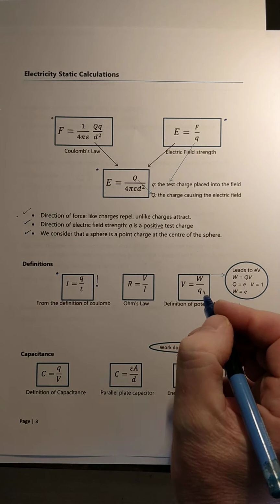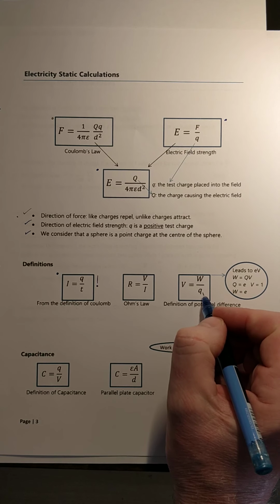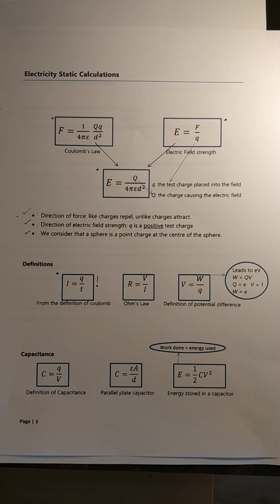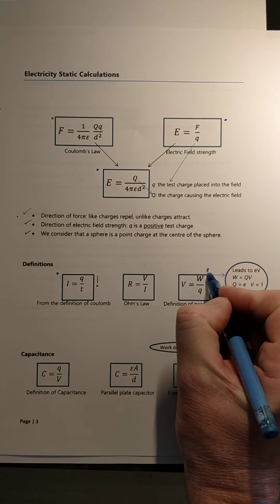So it is the work done, or the energy required per charge, to move the charges from one point to the other. So if I say there's a potential difference of 6 volts across 2 points A and B, that means that 6 joules of energy is required to move 1 coulomb of charge between those 2 points. So it's work divided by charge. I think that should be okay.